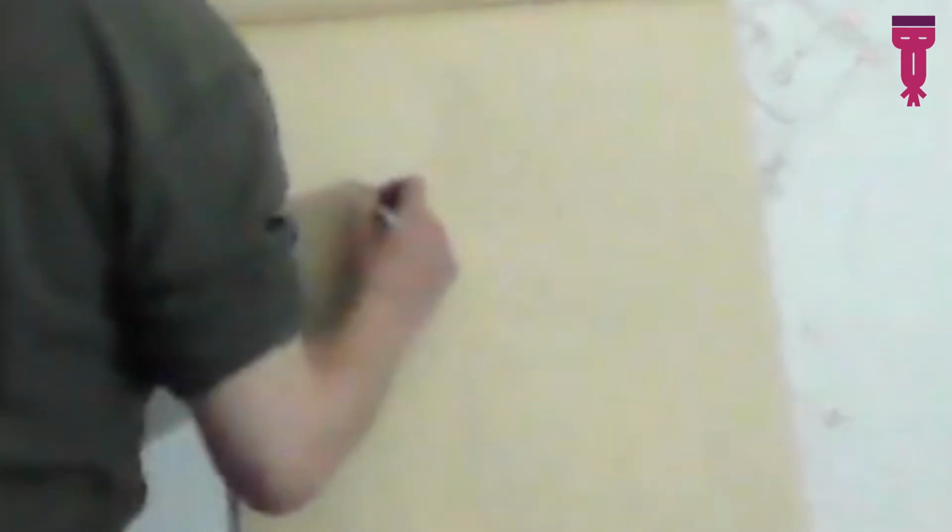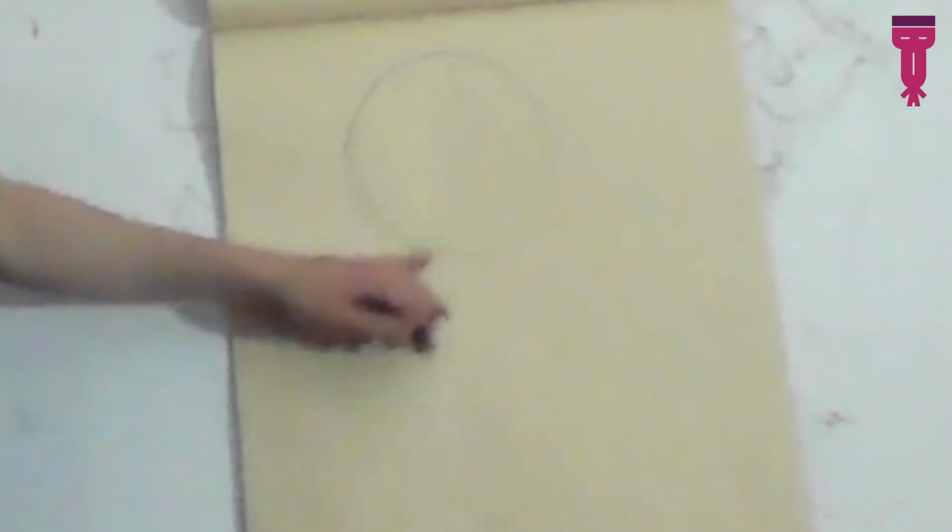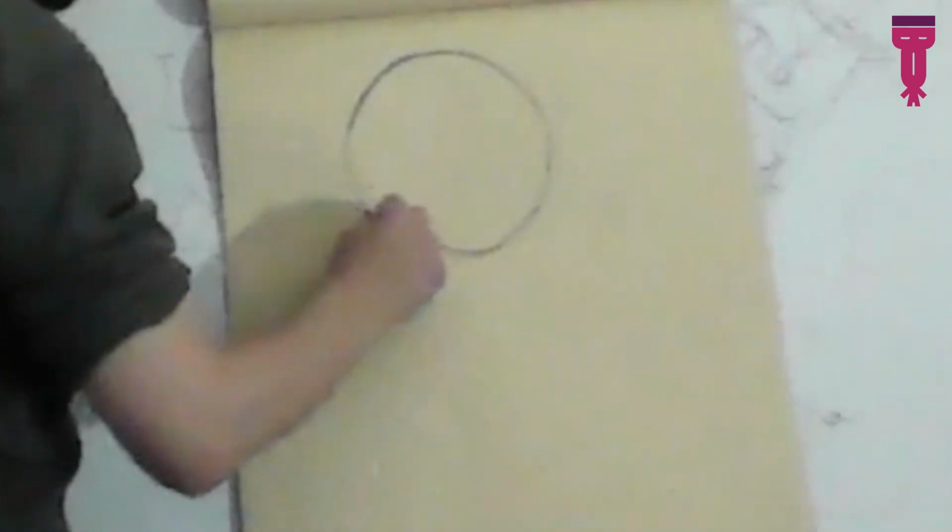For the side view, it's gonna be a very similar exercise. So you start with a circle. I'm gonna just do a double circle because the lines are not too visible. Now it's way more visible. It's amazing as soon as it becomes a double line.